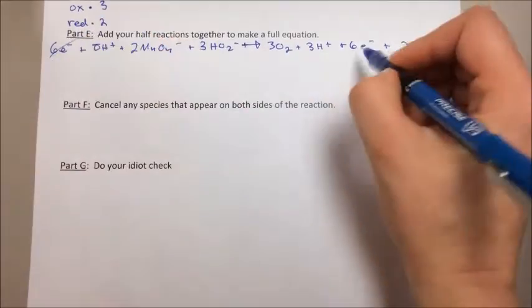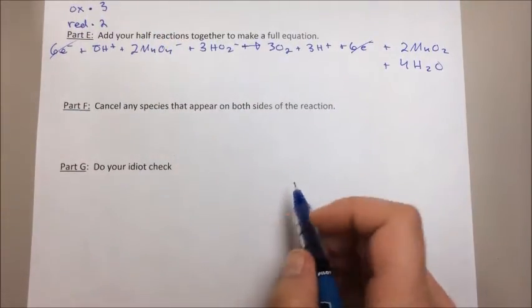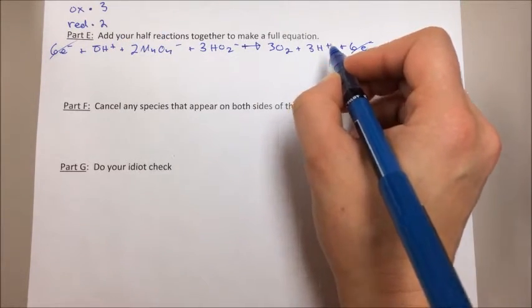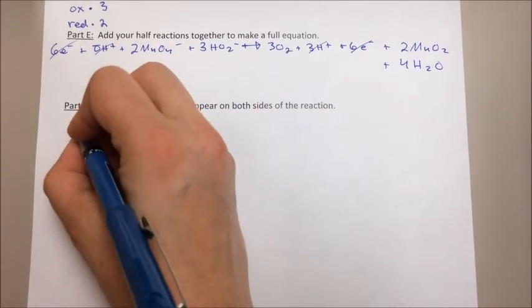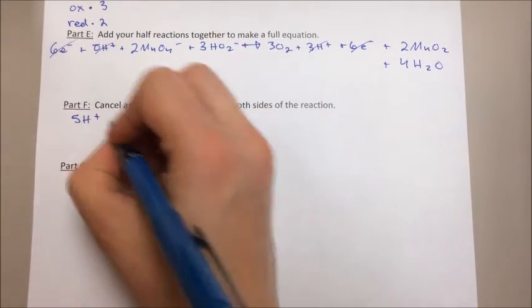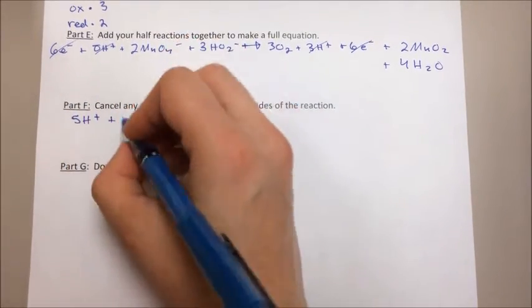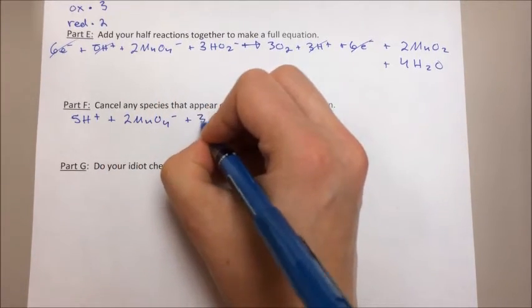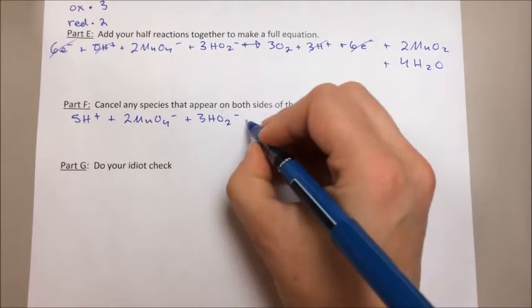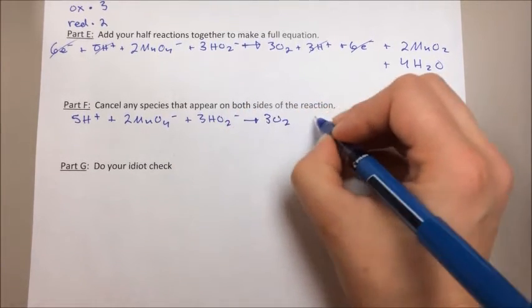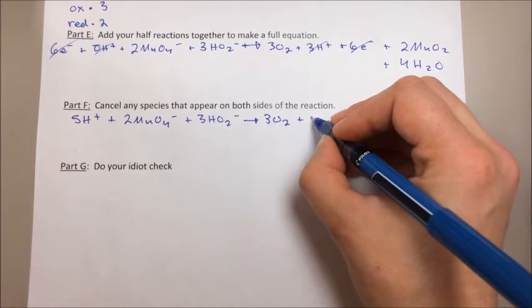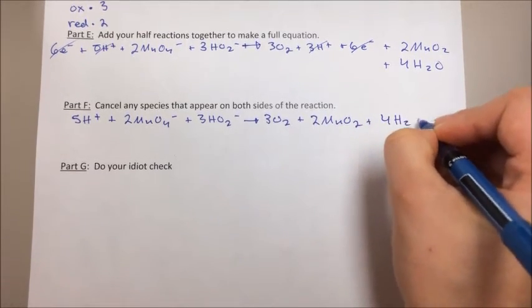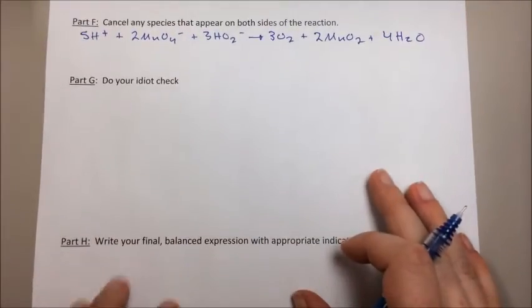We're going to then cancel any species that appear on both sides of the reaction. So that's going to be the electrons first. We made sure of that. Then note that we've got 8 H plus and 3 H plus. We're going to cancel those to give us 5 left on the reactant side. The permanganate ion gets to stay. So does the hydroperoxide ions and the oxygen and the manganese dioxide and the water. We're going to do our idiot check really quick.